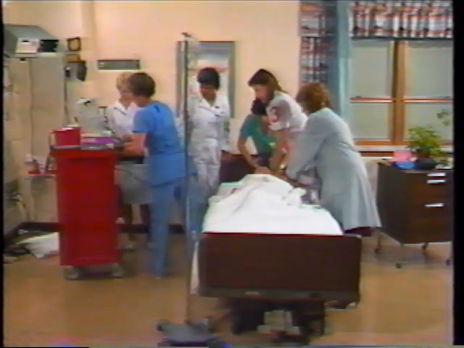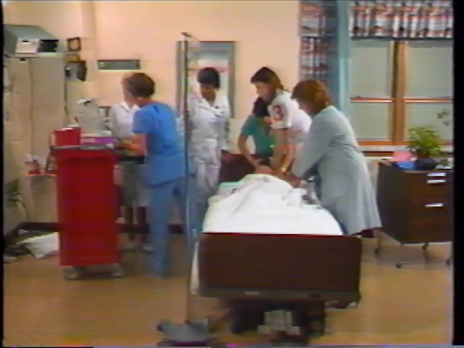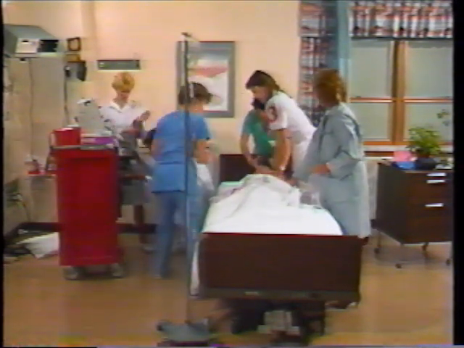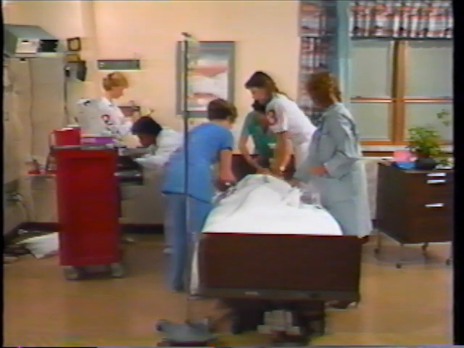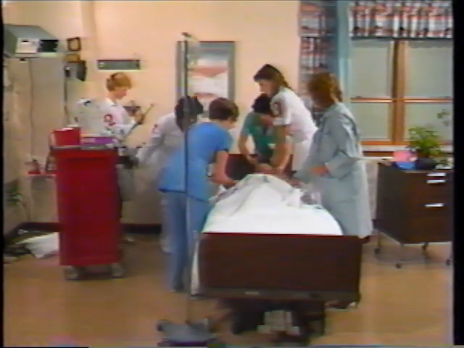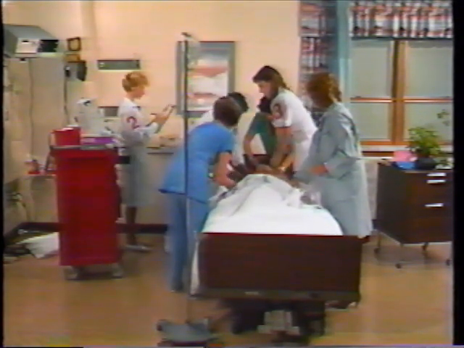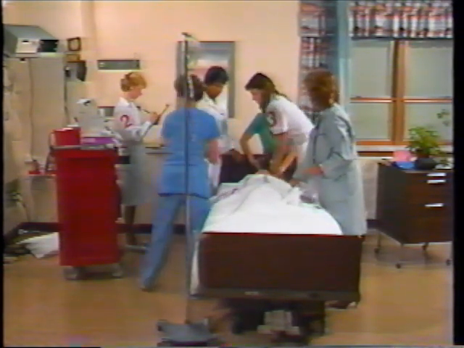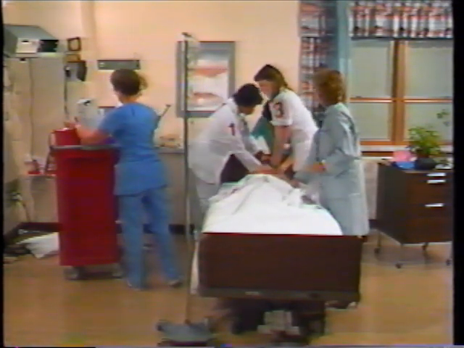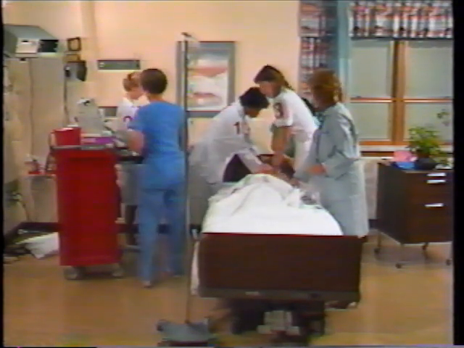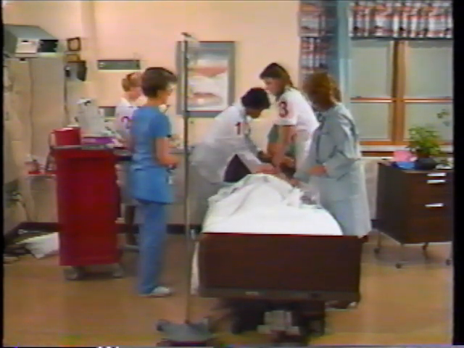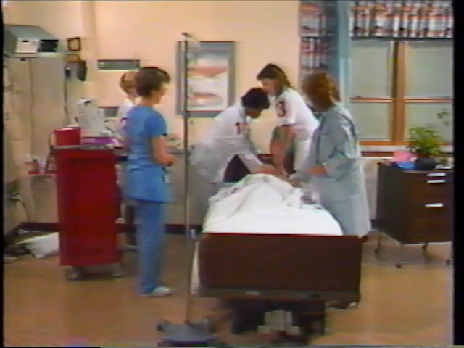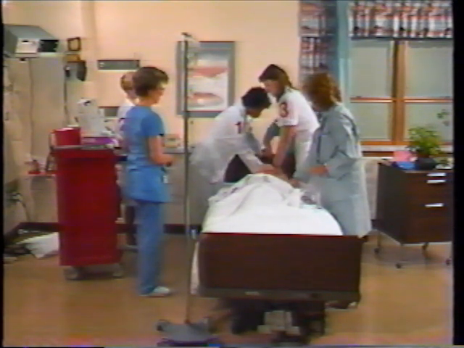Since anesthesiology is monitoring the airway, one of the nurses is free to get needed equipment, monitor vital signs, assist with CPR, and generally help as needed. The first medication ordered was 0.5 milligrams of epinephrine to be given IV push. Intubation has been ordered.